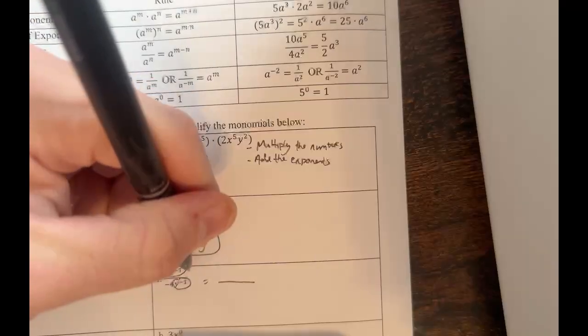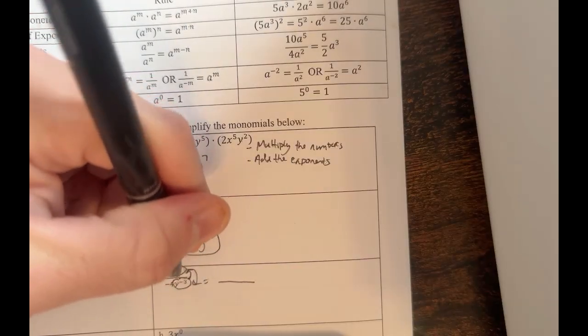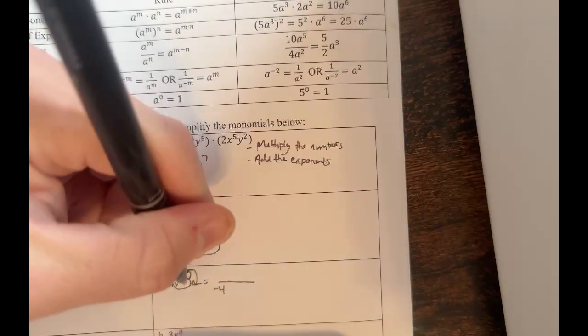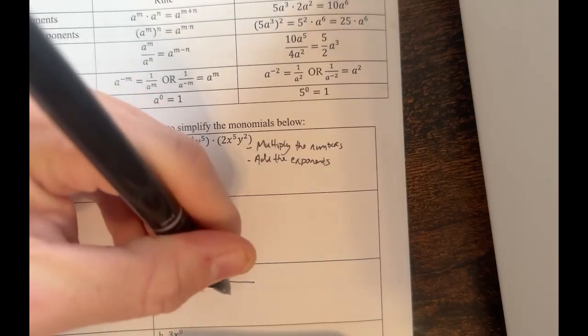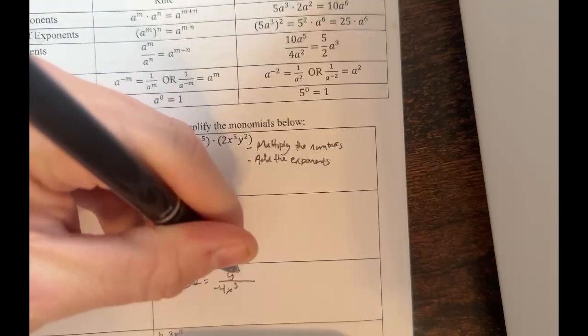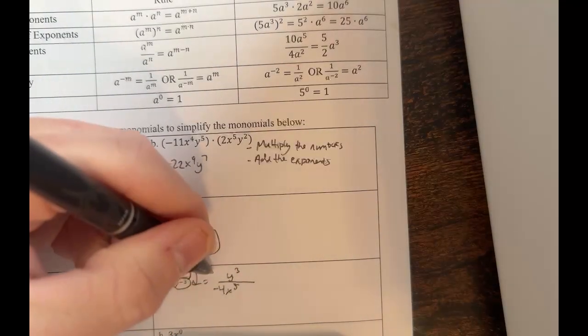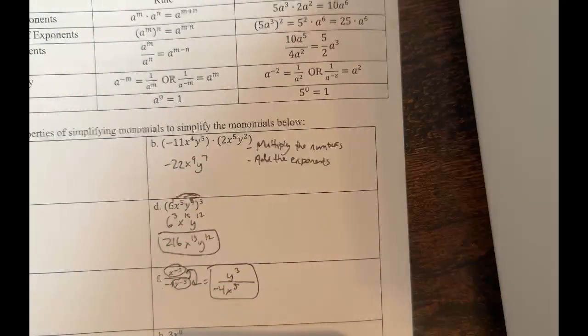And so to fix this, I need to move this to the bottom, and I need to move this to the top. Negative 4 will still stay here, but to make this negative 5 a positive 5, I'm going to move it to the bottom. To make this negative 3 a positive 3, I'm going to move it to the top. So that takes care of that. There's no common terms, no way I can simplify, so that's my answer.